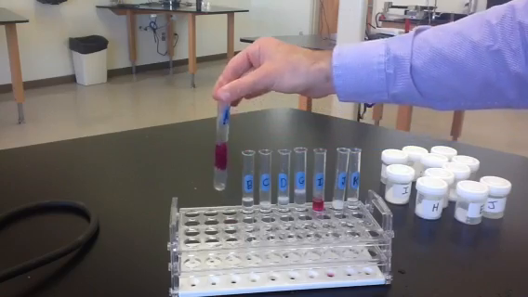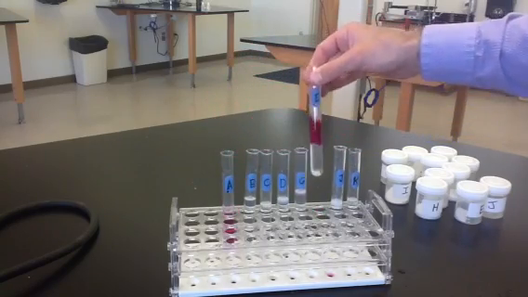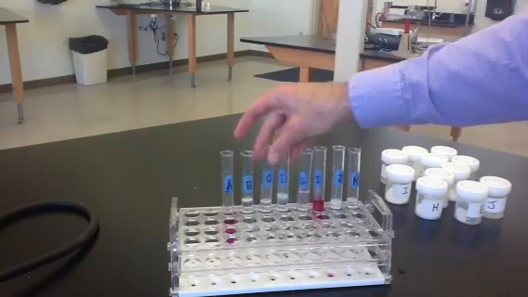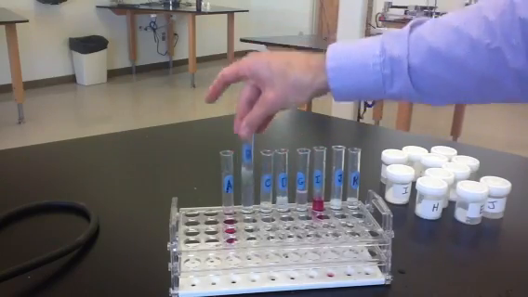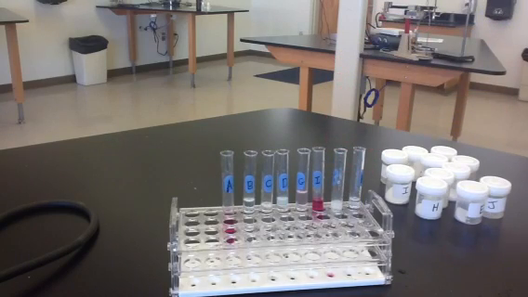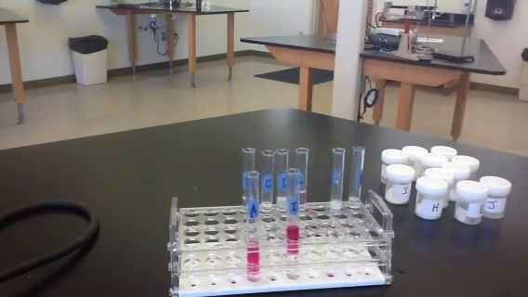And we should have two solutions. Looks like that clearly turned the phenolphthalein pink, and the other solutions remained relatively clear with the phenolphthalein. So we have two substances that reacted with the phenolphthalein. They were substances A and I. And so we'll run some further tests on substance A and I to identify them.